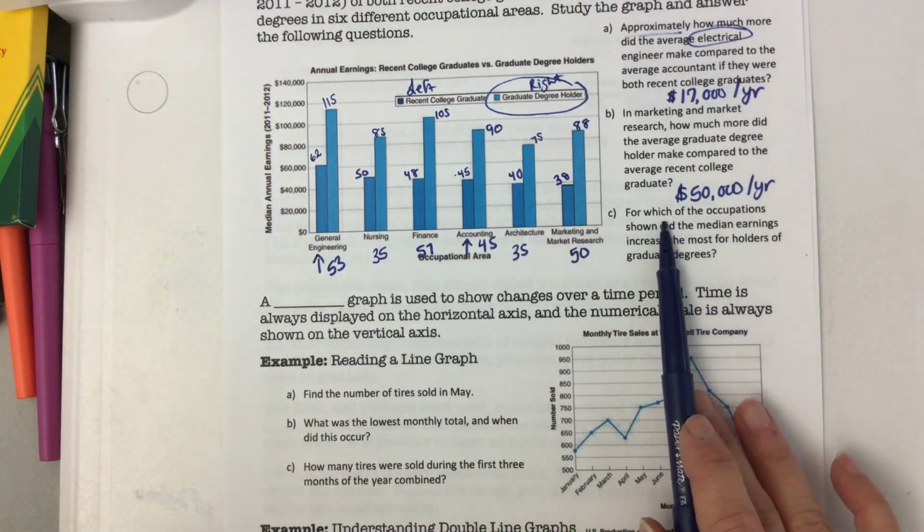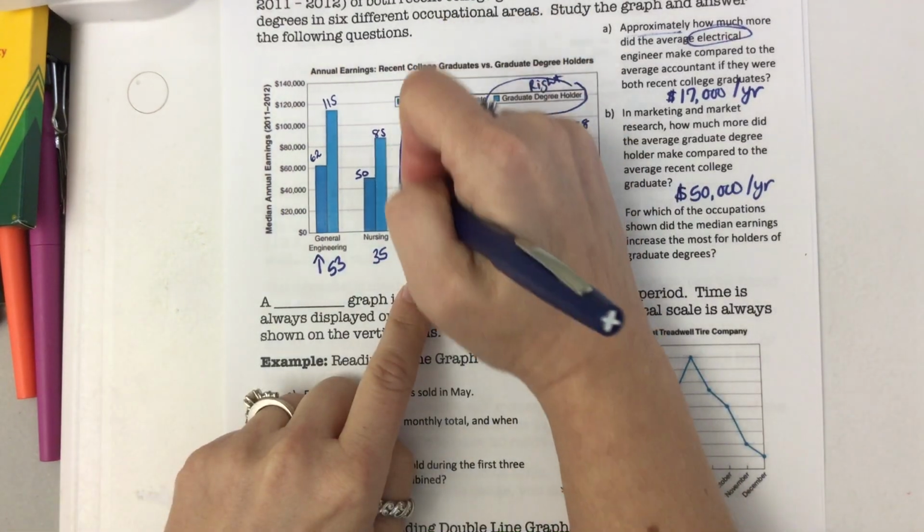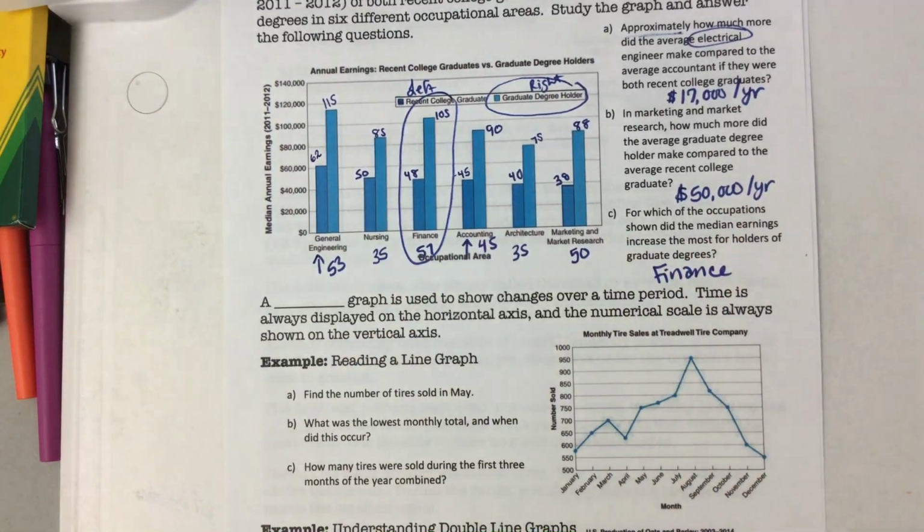Now, what the question says is for which of the occupations did we have the biggest increase? And for us, that was finance. Finance jumped approximately 57,000 a year. Okay, so that is called a double bar graph.